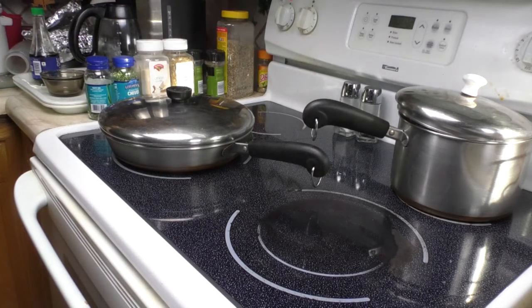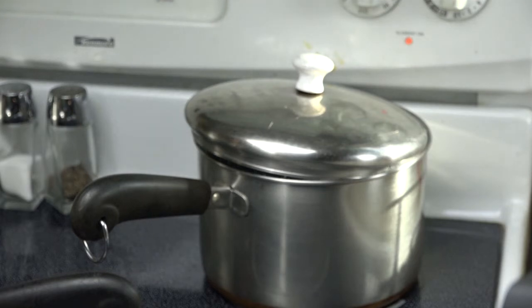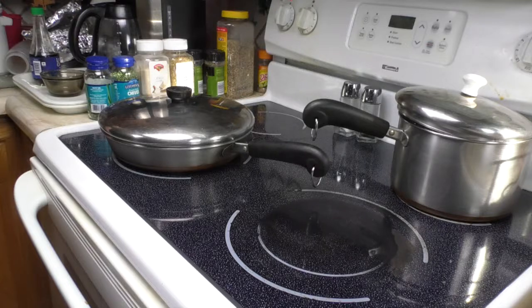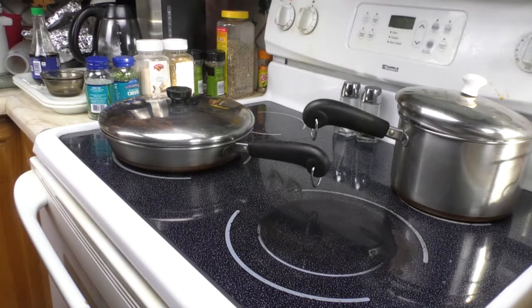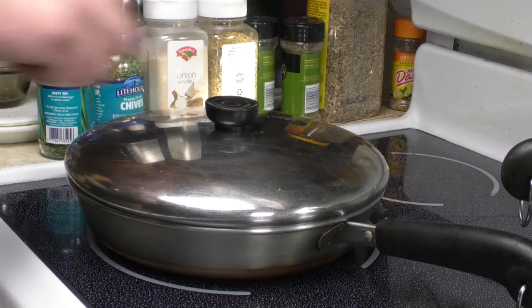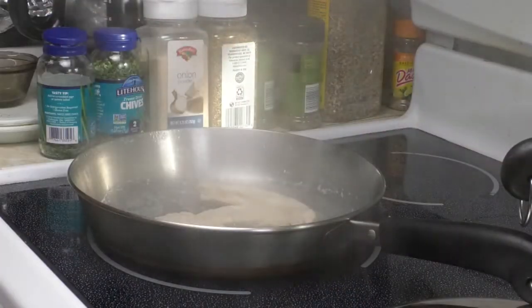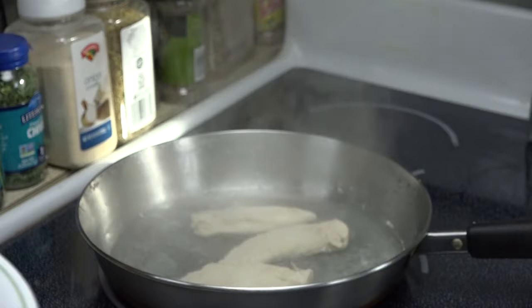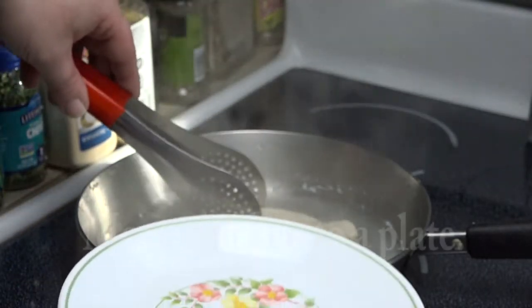How much lo mein you use is up to you. But usually lo mein comes in 3 sets per package. Just 1 set will feed 2 people. When the chicken tenders are cooked, move them to a plate.